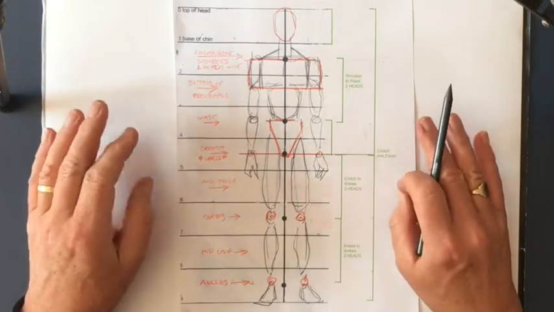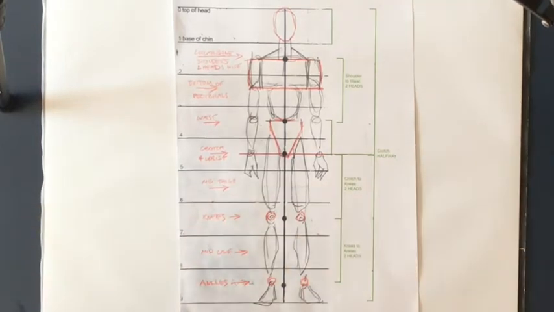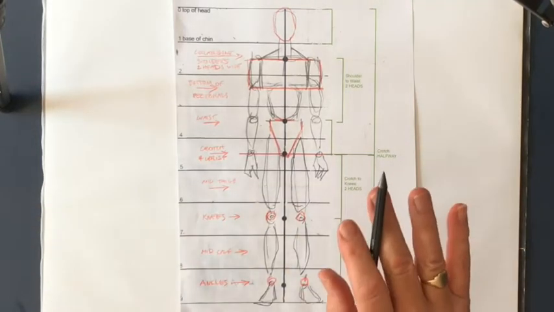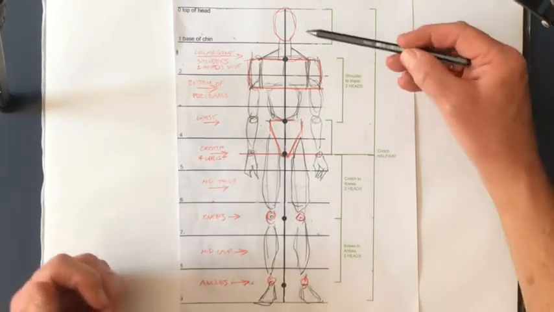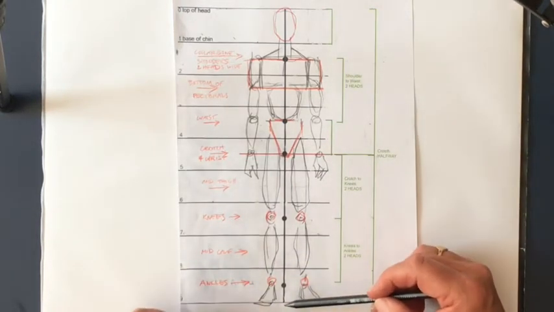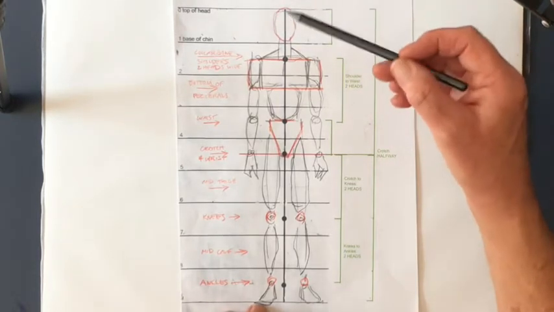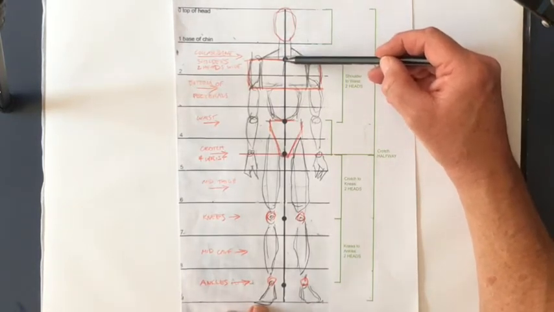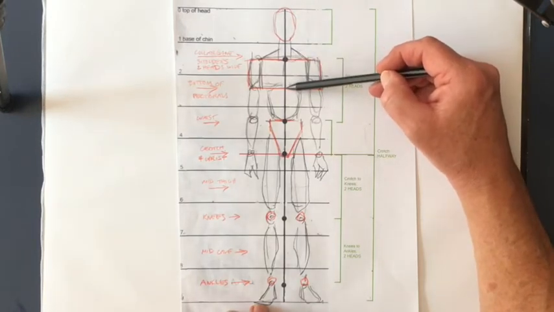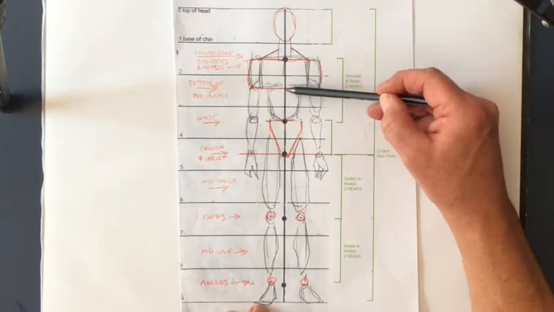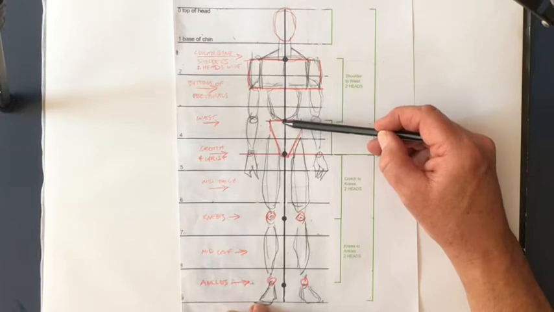So let's talk about the male figure and how to get the proportions when you're drawing the male figure. There are two slightly different ways to think of this. Both of them use the 9 heads concept, and 1/9 is the size of the head. And then 1.5 heads down is where the pit of the neck is and the collarbones. 2.5 heads down is where the bottom of the pectorals are, the big muscles on the chest. 3.5 heads down is where the waist is.